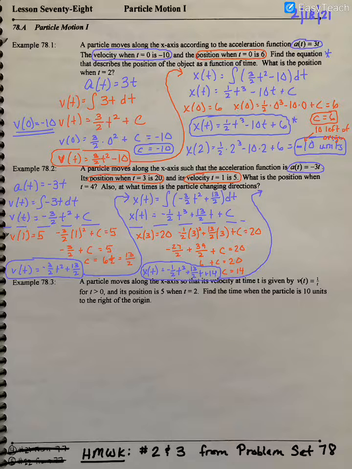The question asks, what is the position when t equals 4? So, position when t equals 4 means I am finding x of 4. So plug that 4 in. Negative 1/2 times 4 cubed plus 13 halves times 4 plus 14.